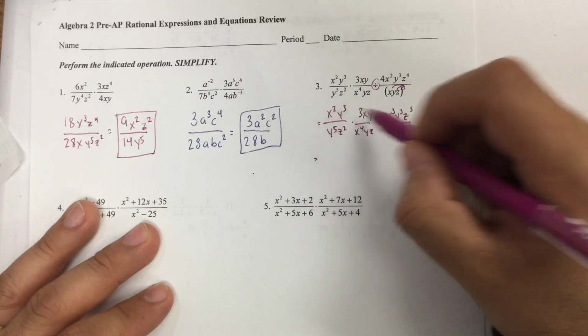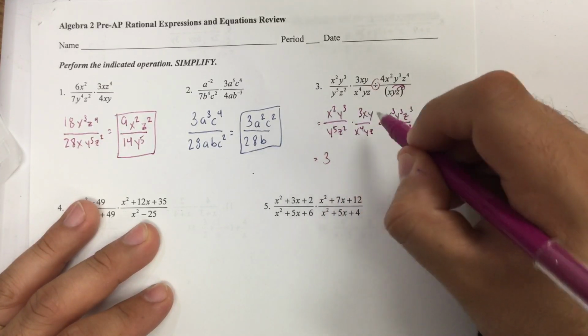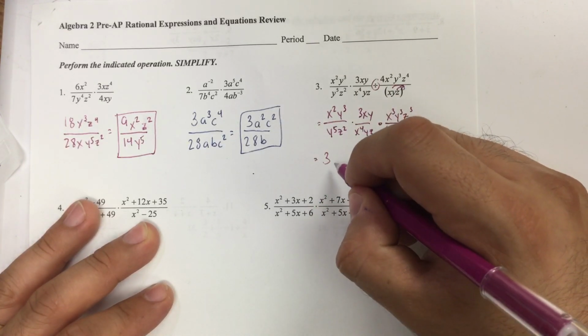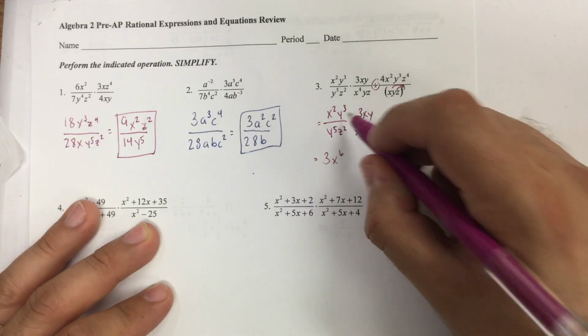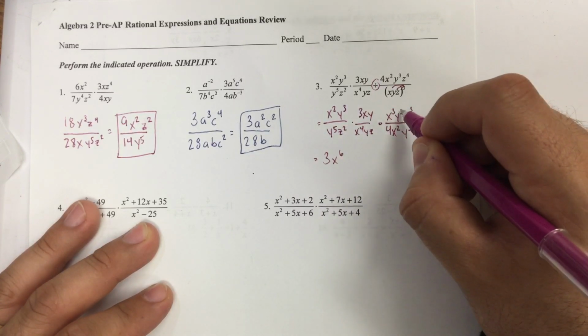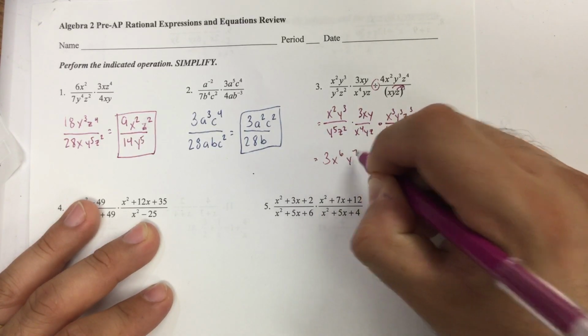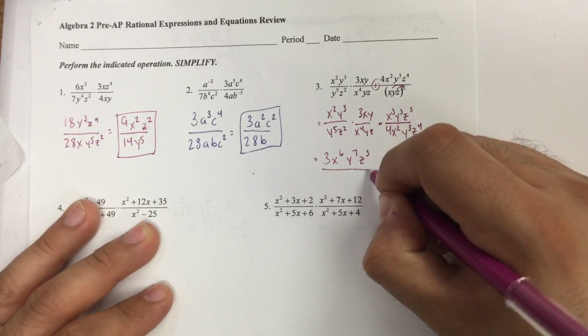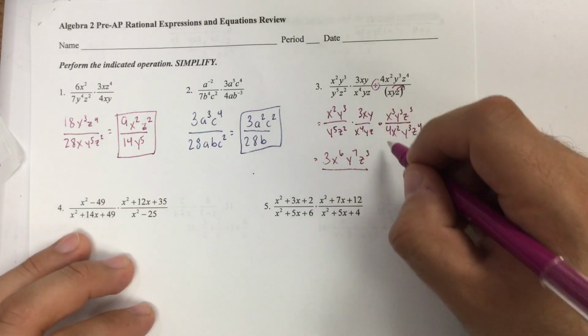So 3 times no other number is just 3. X squared, x to the third, x to the sixth. Y to the third, y to the fourth, y to the fifth, sixth, seventh. And then we have z cubed. Over, so I only have a 4 at the bottom.